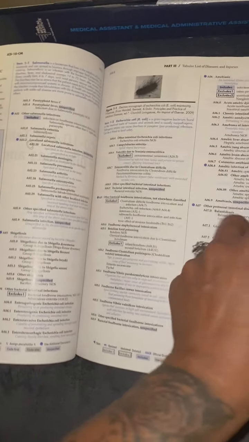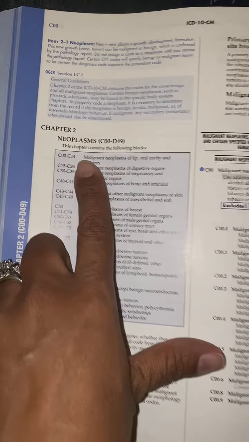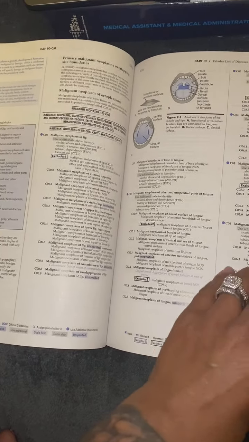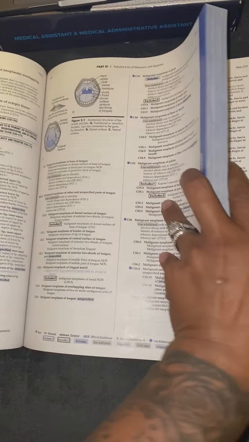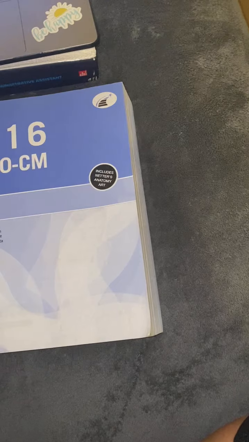And then it goes on to chapter 2, which is your neoplasm chapter. Okay, and then it just goes on and on all the way to chapter 21, which is ending at your health status codes.